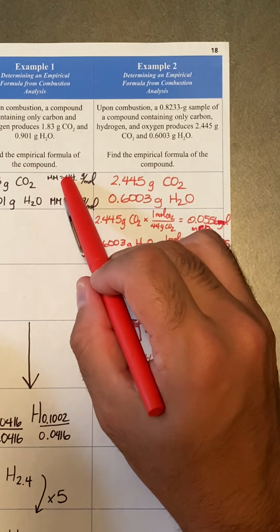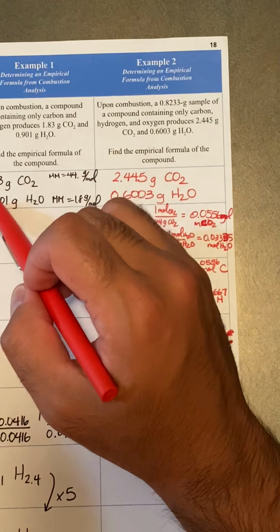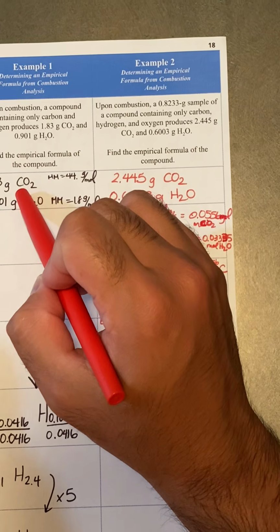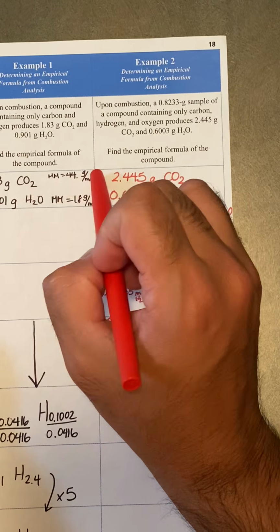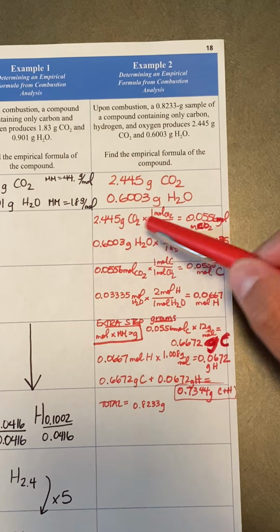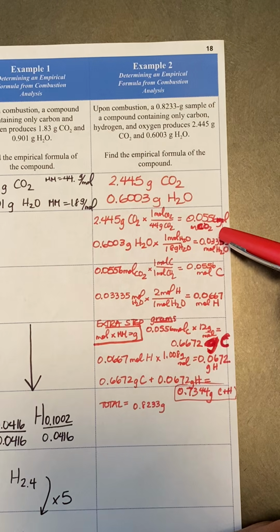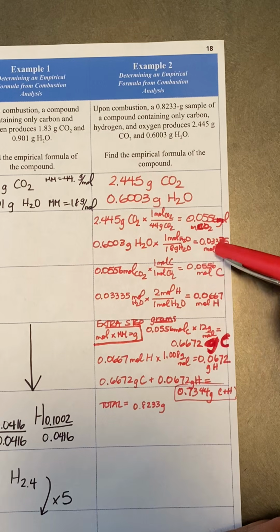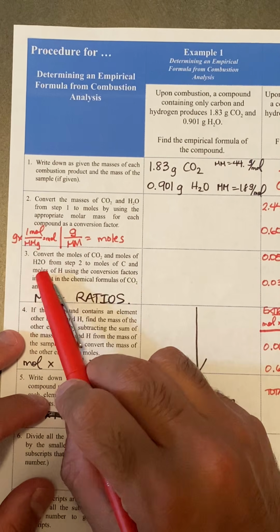The molar mass of CO2 is 44, molar mass of H2O is 18, and if you forgot how to do molar masses, you just look on the periodic table for the masses of each of the elements, and add up how many of each element there are in the compound. Carbon's 12, each oxygen is 16, 16 and 16 is 32, plus 12 is 44. All right, so I divide by the molar mass, 2.445 times 1 divided by 44, I get 0.0556 moles of CO2, and then 0.6003 grams of H2O, divided by 18, essentially becomes 0.03335 moles of H2O.